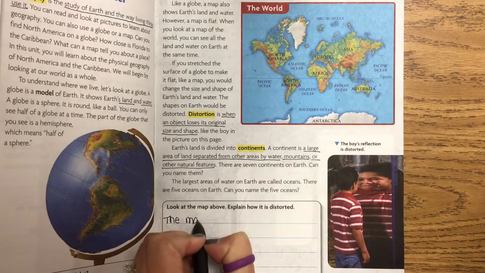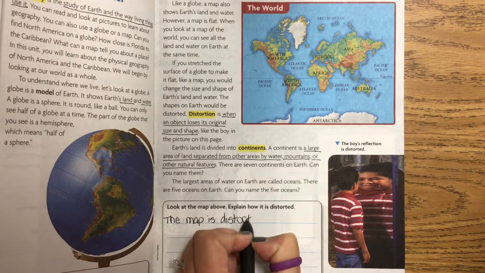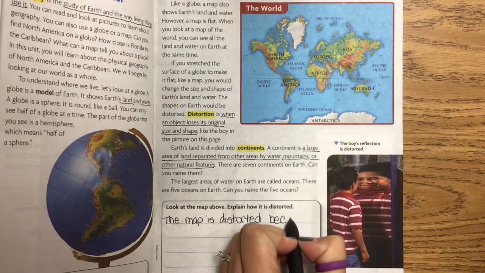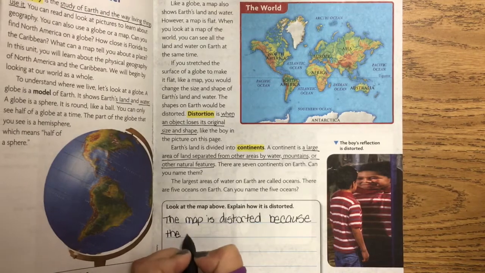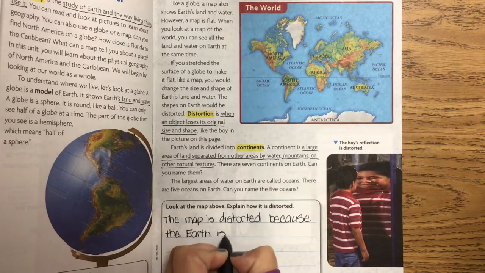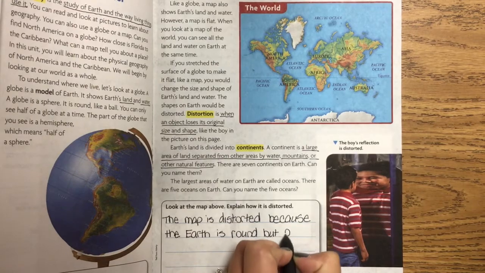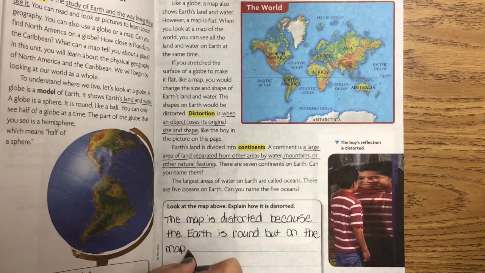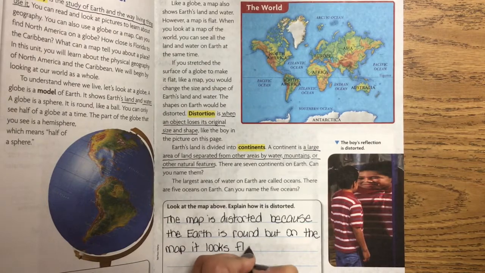The map is distorted because the Earth is round, but on the map it looks flat.